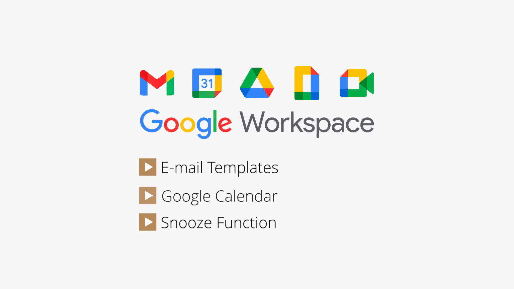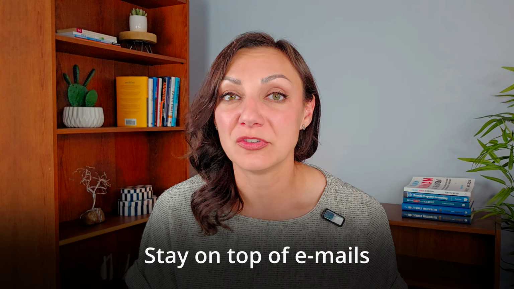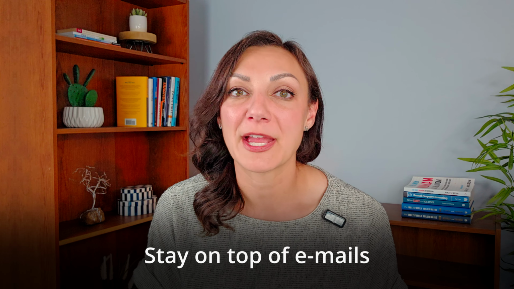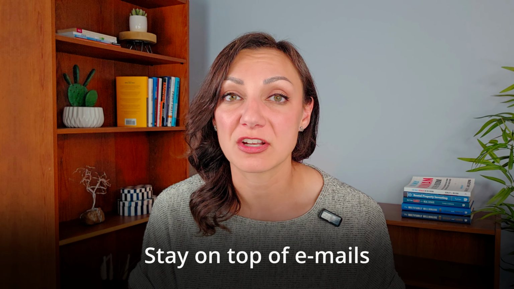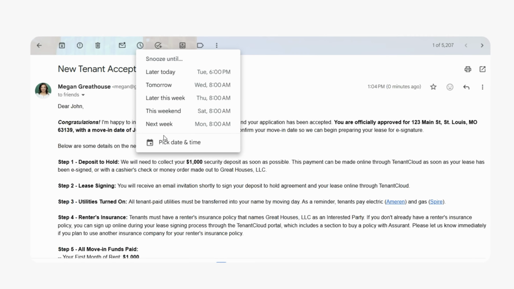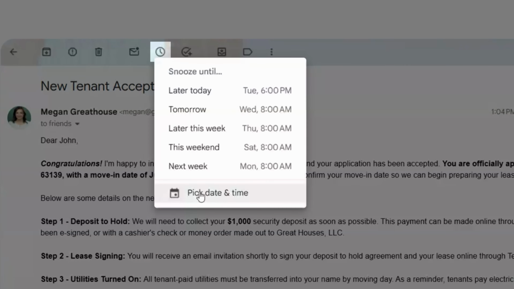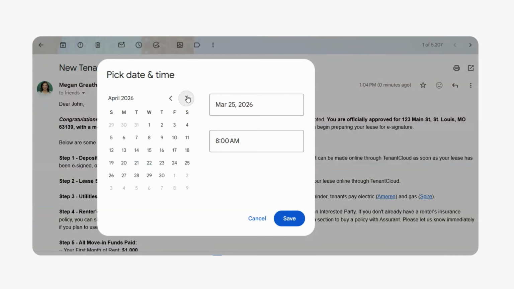A lot of times we find ourselves using our inbox as a to-do list, and that inbox and that to-do list can get pretty long if you're not careful. So I find a good trick is to snooze my emails so that it comes back around to me later when I know I need to check on it. For instance, if I email a tenant 60 days before the end of their lease and say, hey, let me know by this date if you want to renew your lease, then I use the snooze function to have that email pop back into my inbox 30 days before the end of their lease.